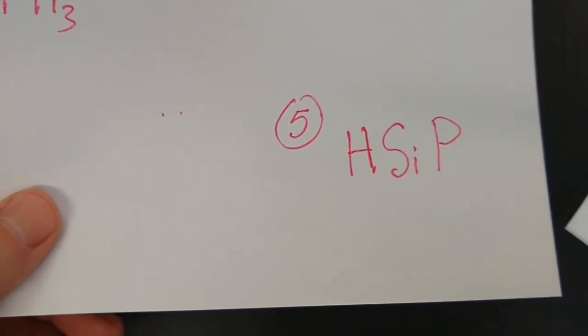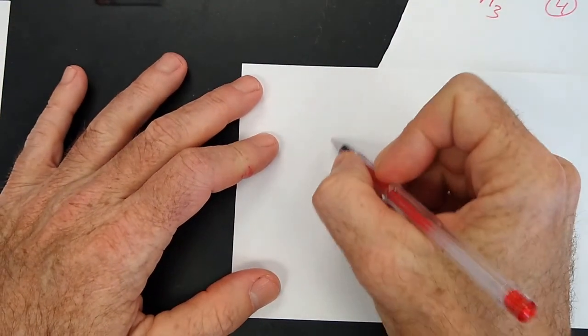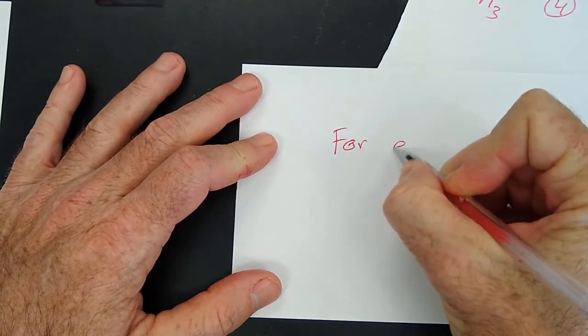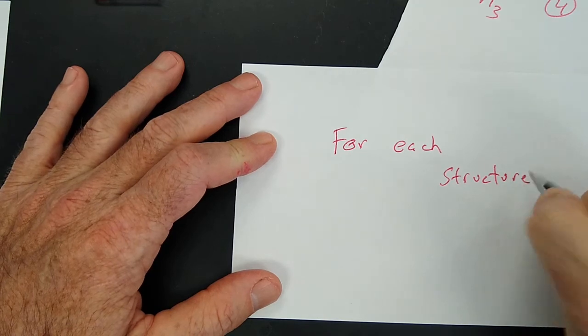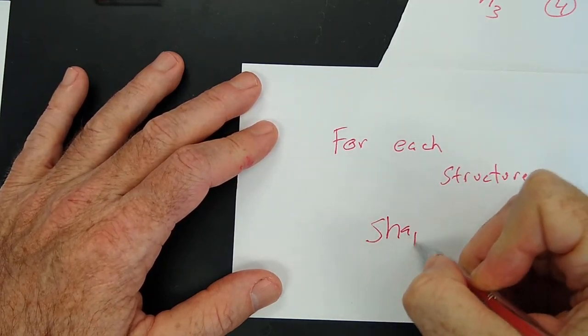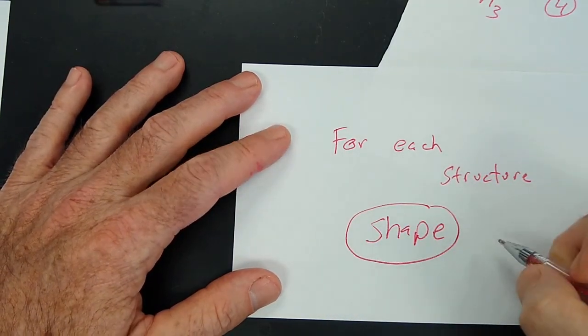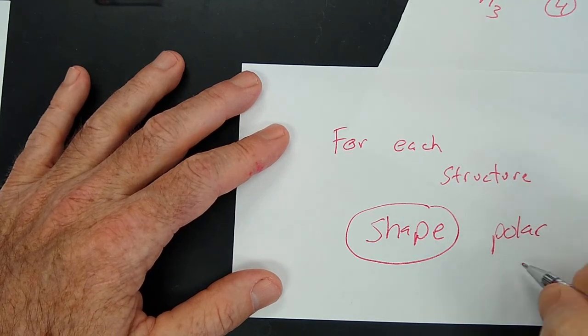Good luck. Also, I want you to do this. Don't give up. When you do each one of these, for each picture, for each structure that you draw, make sure you also label what shape you think it would take and whether it's polar or nonpolar.